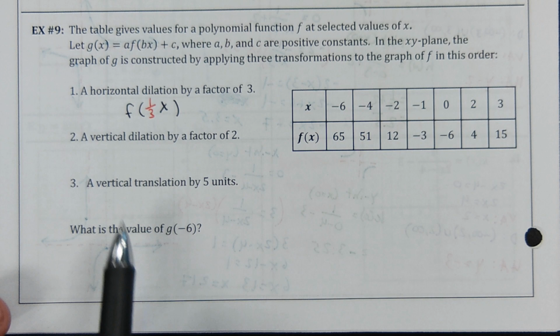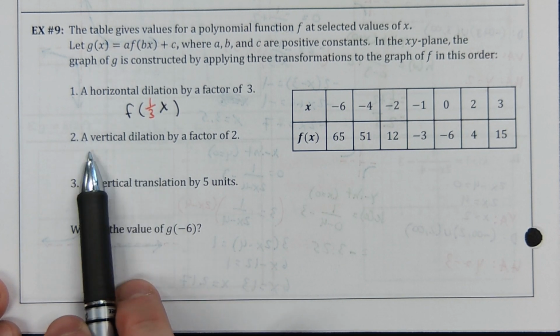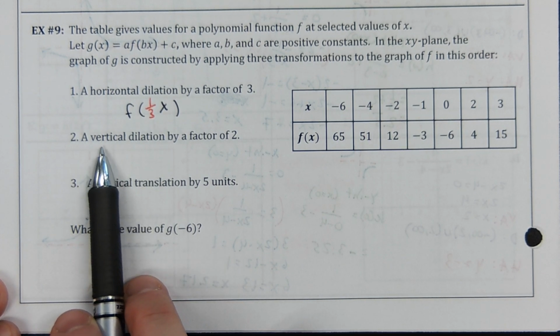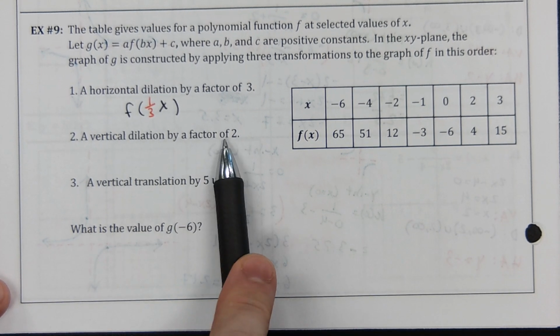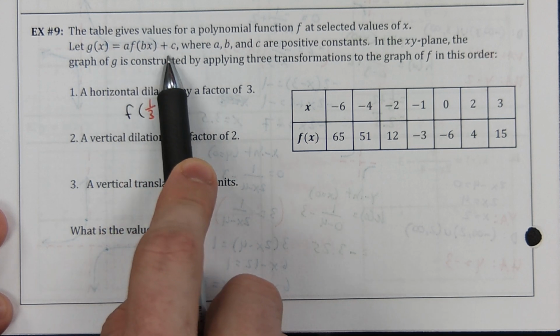Great. Vertical dilation. Vertical inside or outside, class? Outside. Vertical outside, same. So dilation, is that the multiplication or is it this addition?